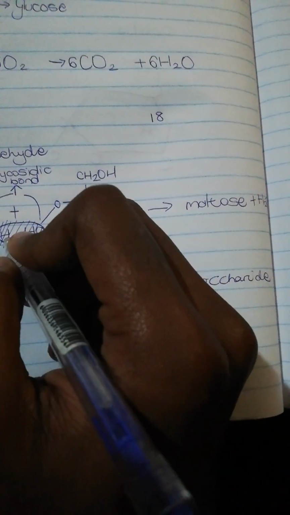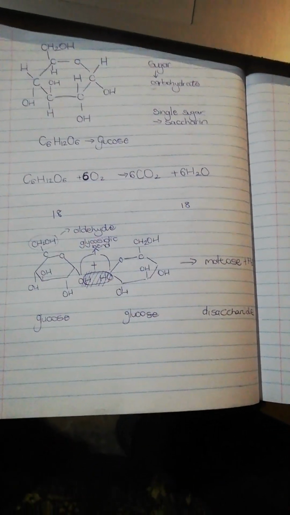And once these disappear, it forms what we call a glycosidic bond. And in this reaction, H2O, which is this guy, is lost in the balance.